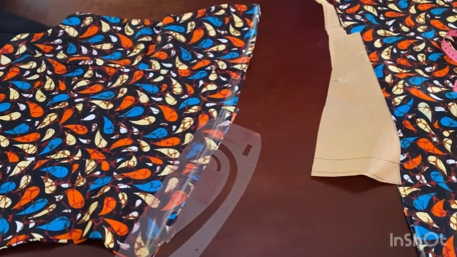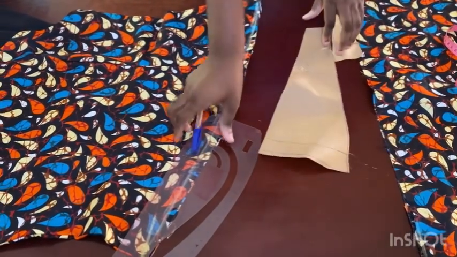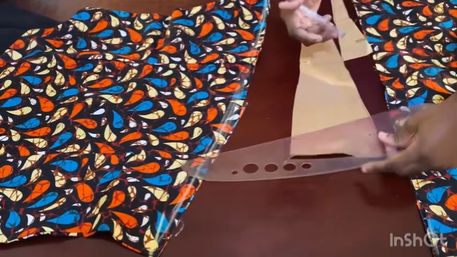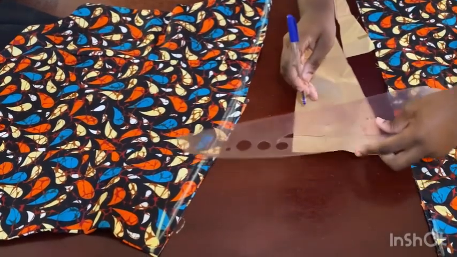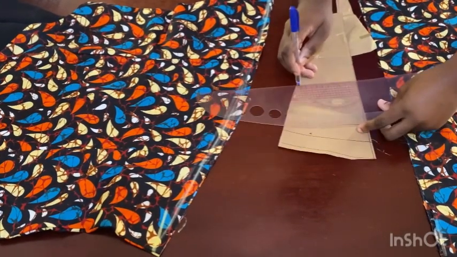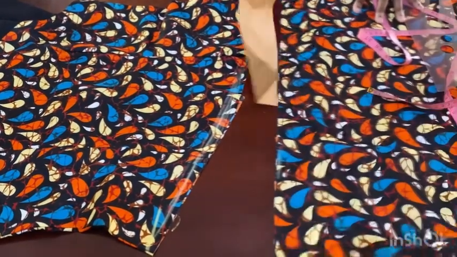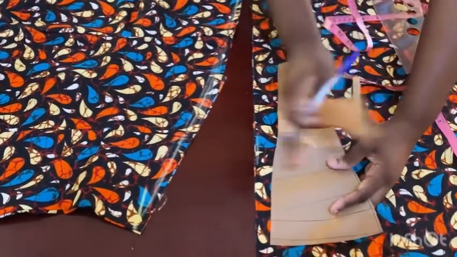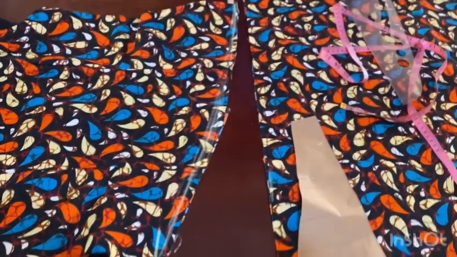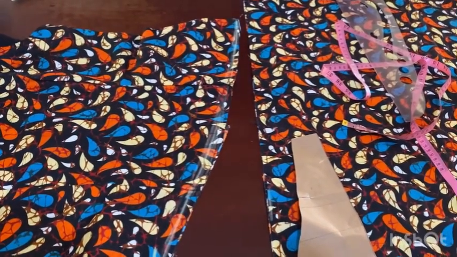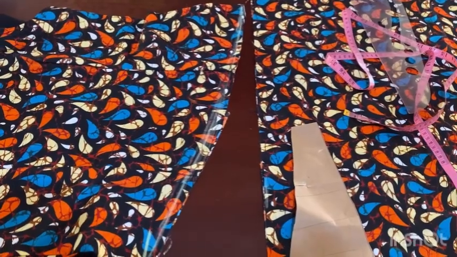And then another thing that they will do is that they'll go ahead and trace it, maybe you can do 2 inches in between, right? Just like that. And then slash and spread it. Just take your fabric, slash each of them like this, and then spread it out. You understand? But I'm not going to be doing that on my own here.